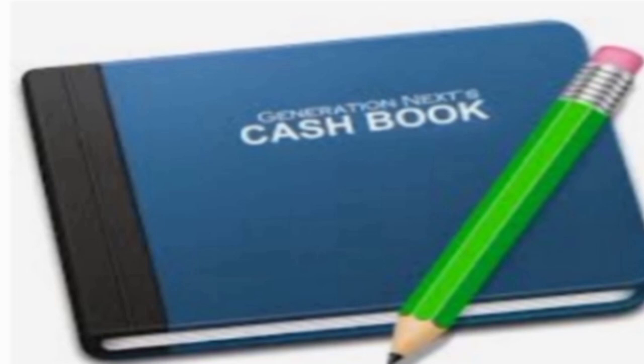Number 1, sales of manure, 12,000. Cost of 1,000 day-old chicks, 66,000. Number 3, cost of feeds, 105,050 naira. Management of the farm, miscellaneous, 45,000. Labor, 30,000.